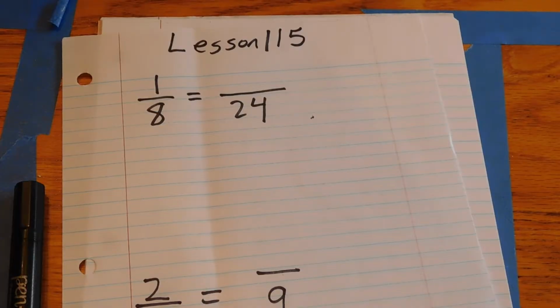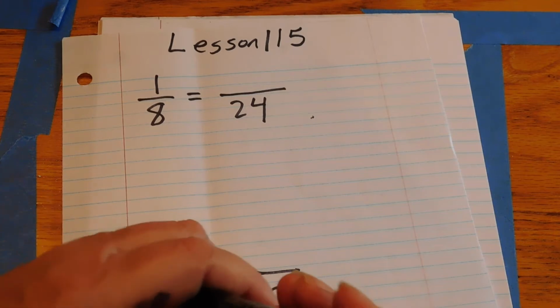Okay, we're getting started again. I had a little camera glitch, but hopefully we'll be okay.